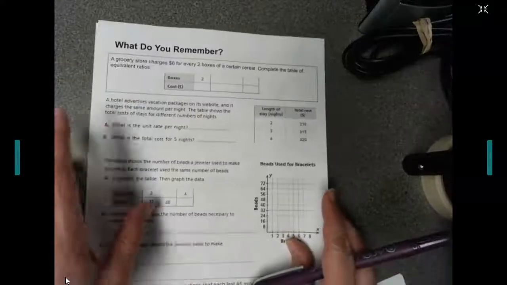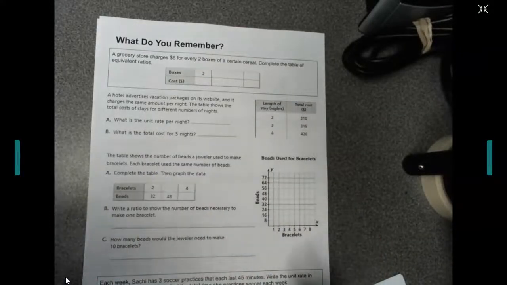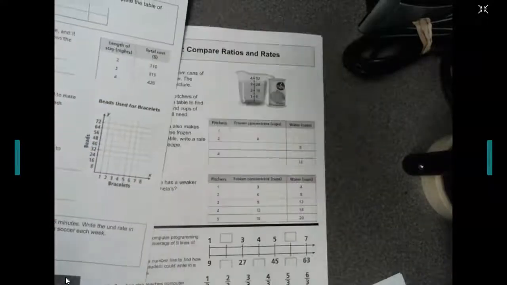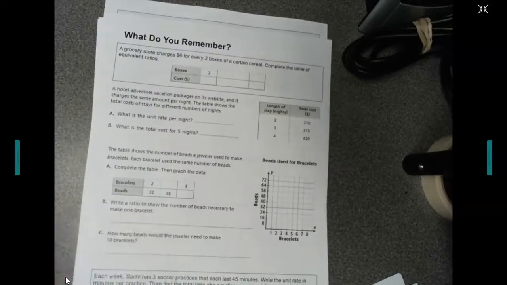Okay, we are on Module 5, Lesson 2, on the What Do You Remember Day. So you're going to try this by yourself, and then when you're ready, come back to it. So this What Do You Remember is right here, and we're starting with groceries. So let's take a look.